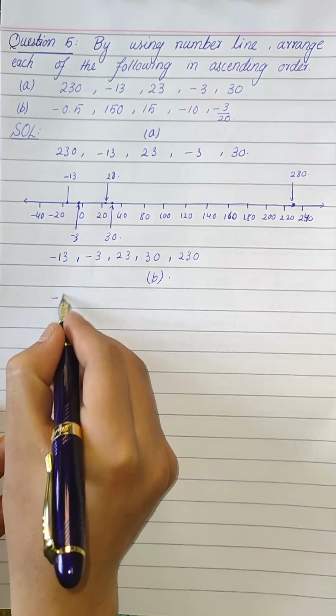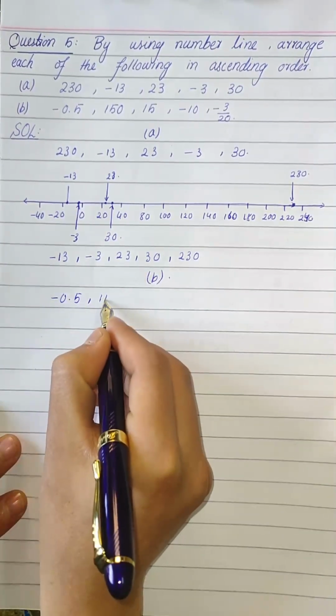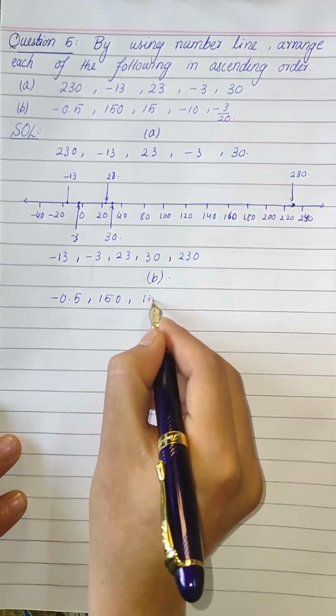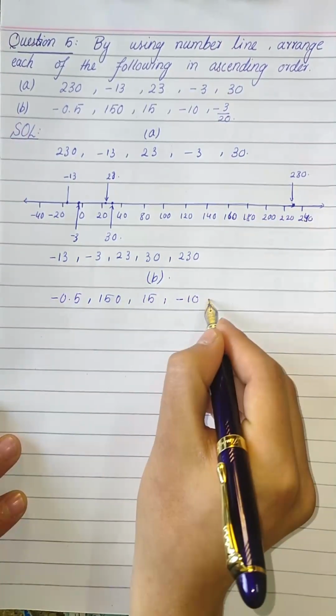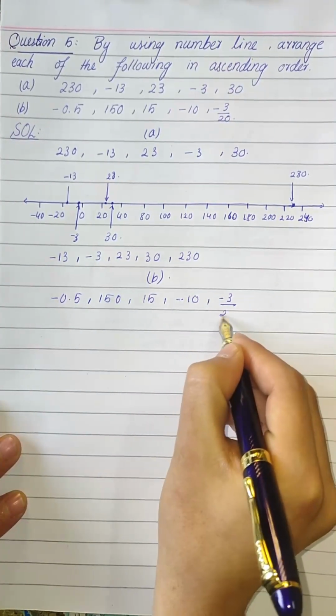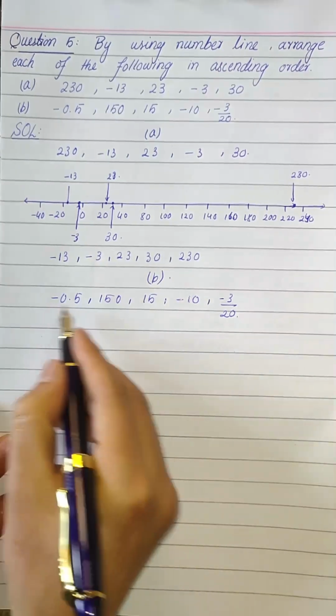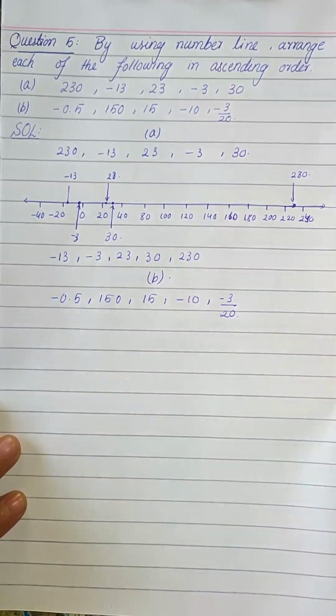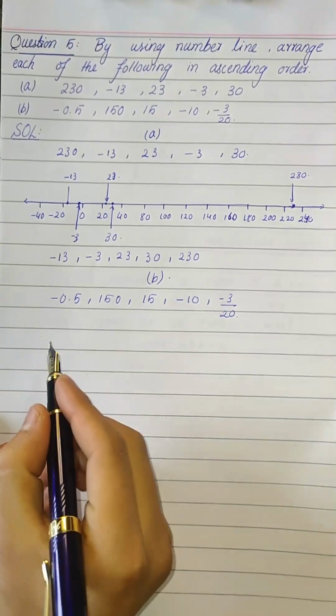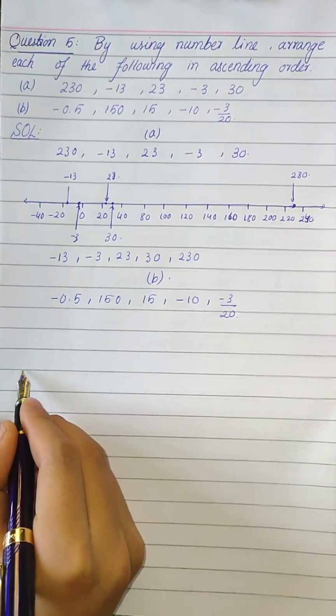In part B we have minus 0.5, comma, 150, and then plus 15, and then minus 10, and then minus 3 divided by 20. So first of all, we have to show these values on the number line. So first of all, we are going to draw a number line.